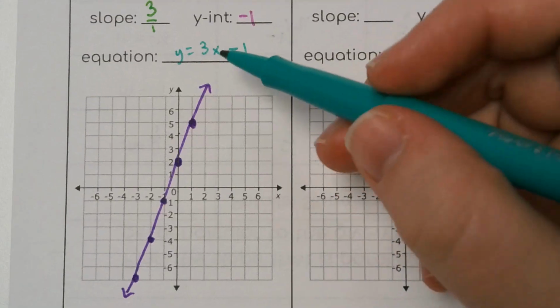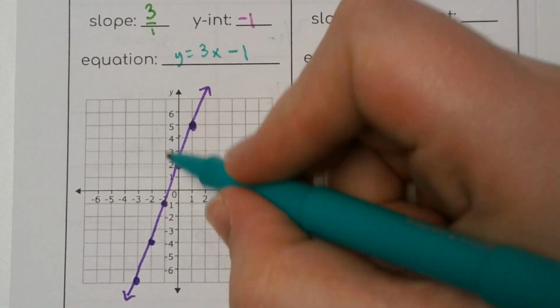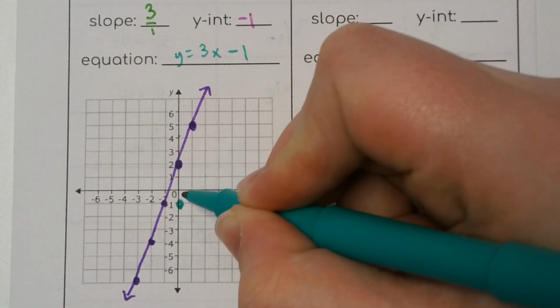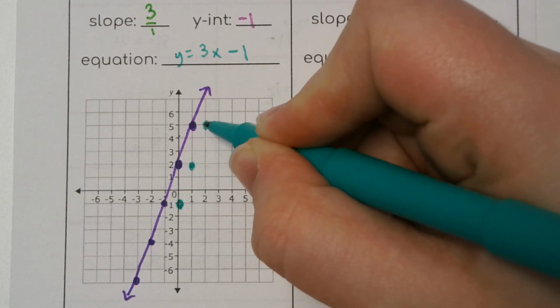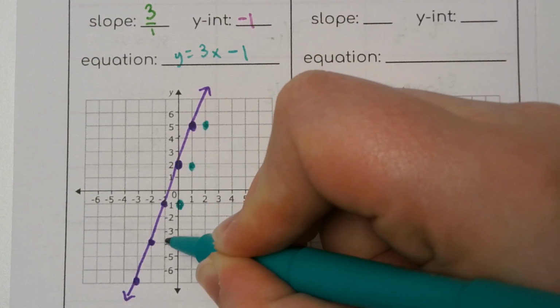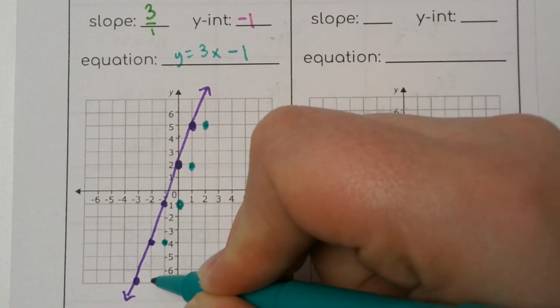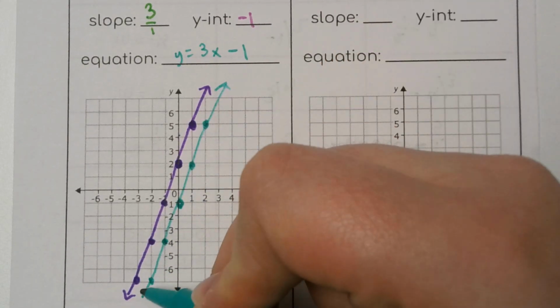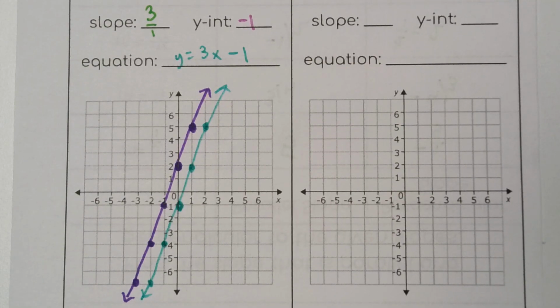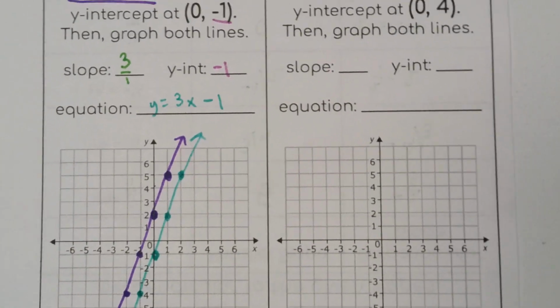Okay, then we have y equals 3x minus 1. This time we start at negative 1 and go up 3, right 1. And if we did it correctly, they will not touch each other at all. They'll be parallel lines, which we were successful at.